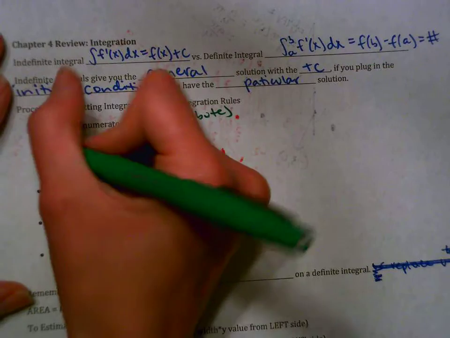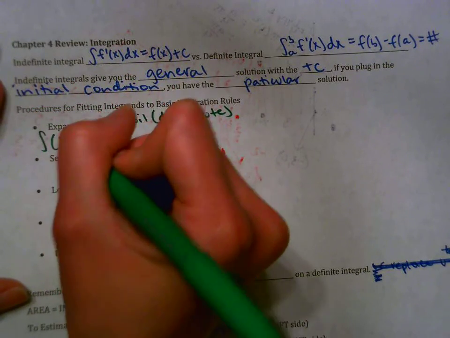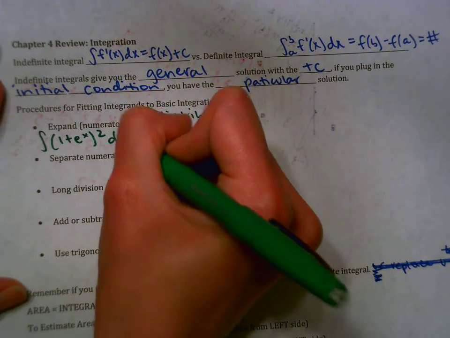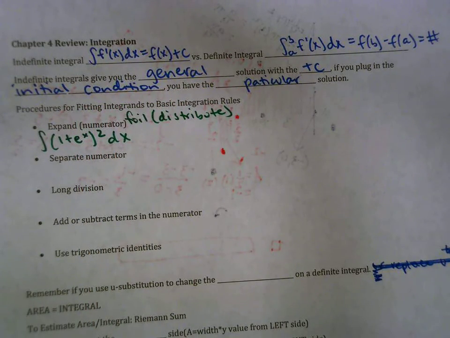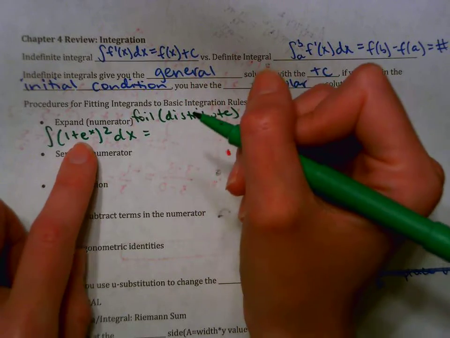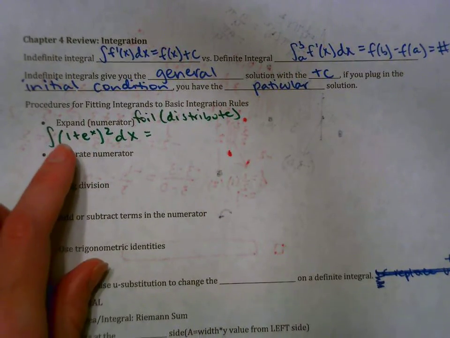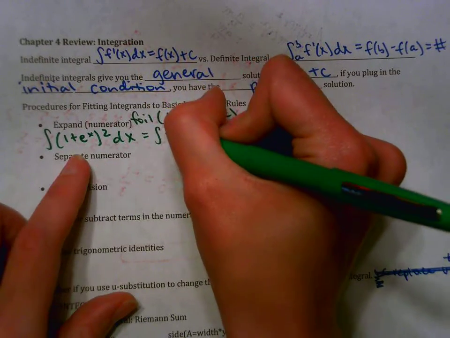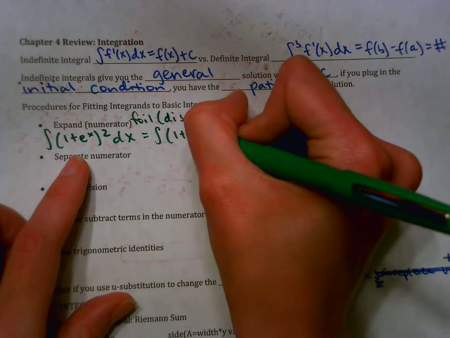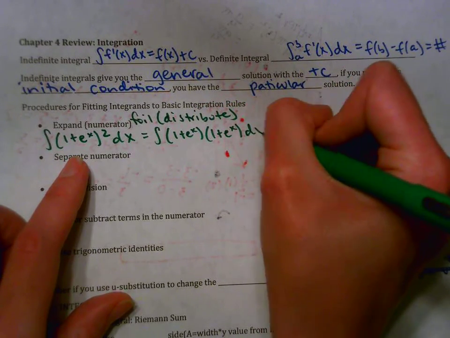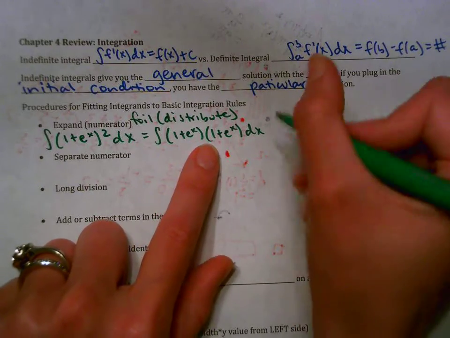Right, so an example would be if you had the integral of 1 plus e to the x, squared, and you didn't know what to do. Well, we could actually try to expand this before we take the integral. Because again, we don't have a chain rule, and use substitution I don't think would even help you here. So what it would want you to do is to actually write it out, 1 plus e to the x times 1 plus e to the x, and FOIL this inside the integral.